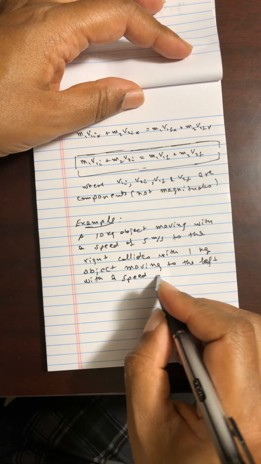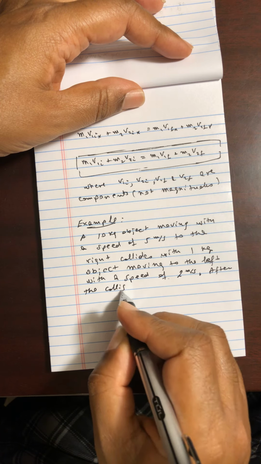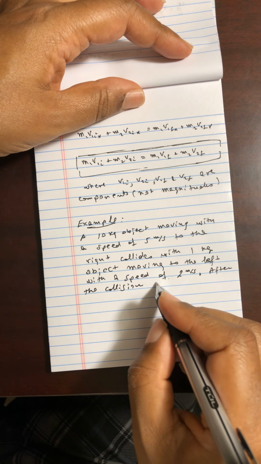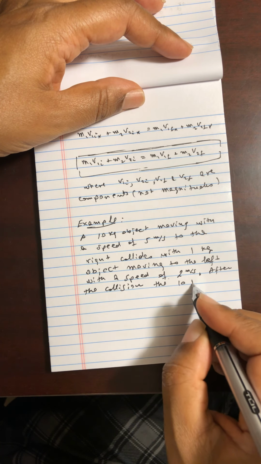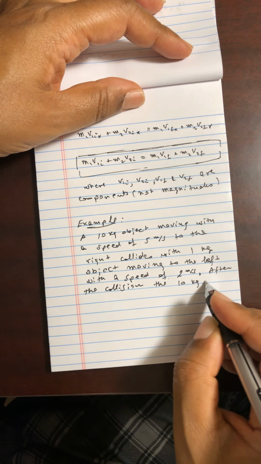Now after the collision, the 10 kilogram object moves to the right with a speed of maybe 3 meters per second.